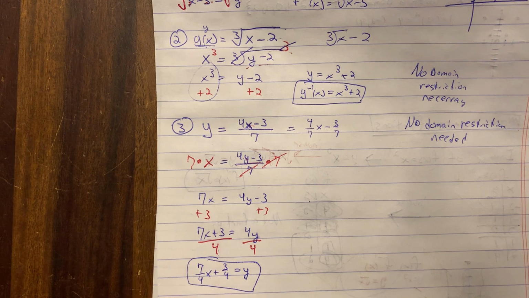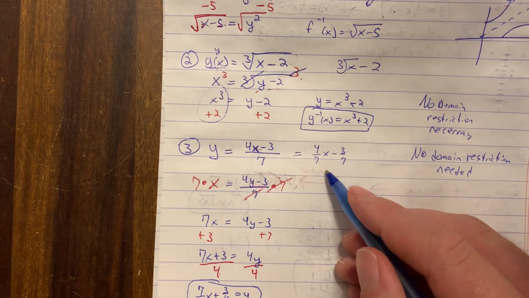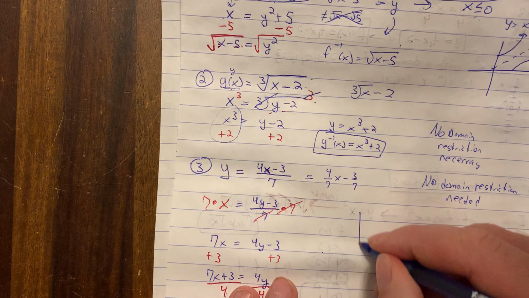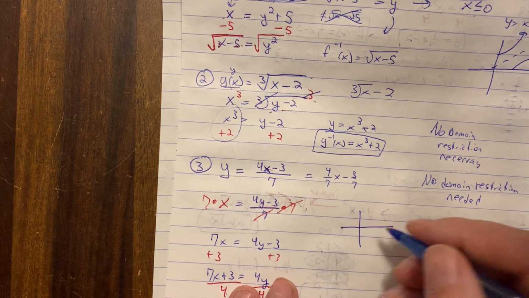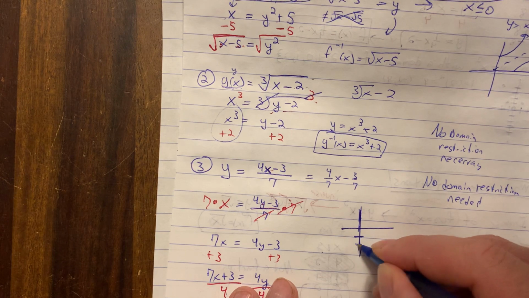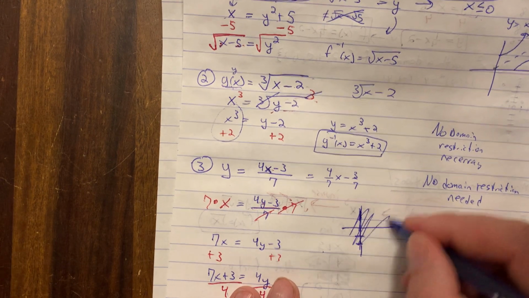Let's talk about, I've noticed over the years that some kids struggle with graphing functions like y equals 4/7 x minus 3/7. So let's look at how that looks. So if we have a, oh man, this is ugly. Let me make a better graph.